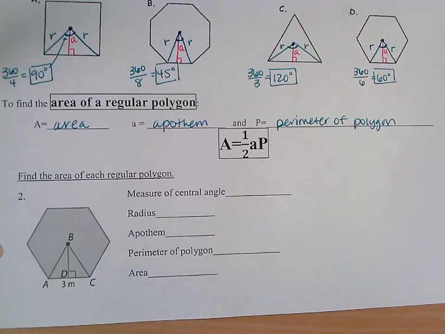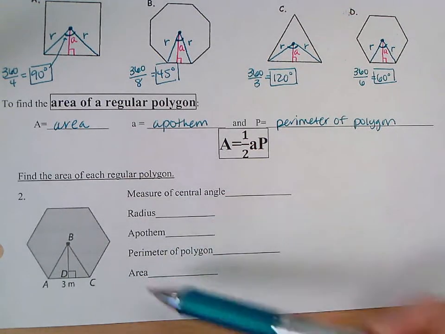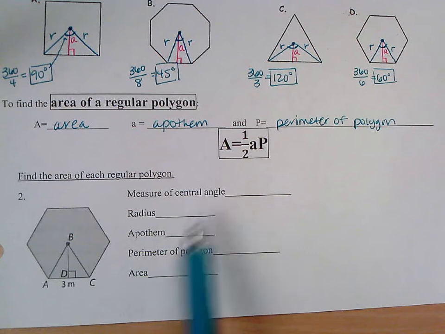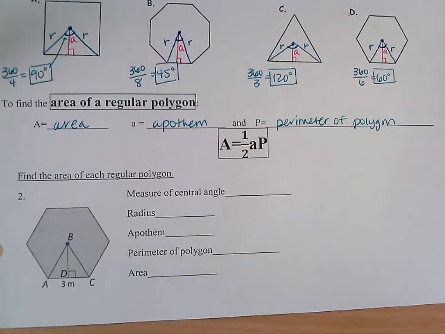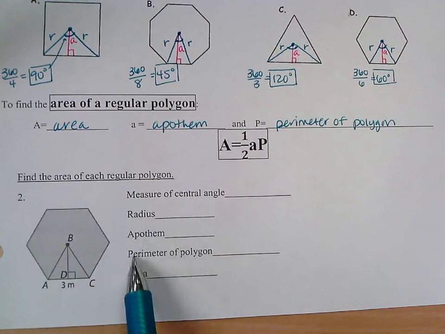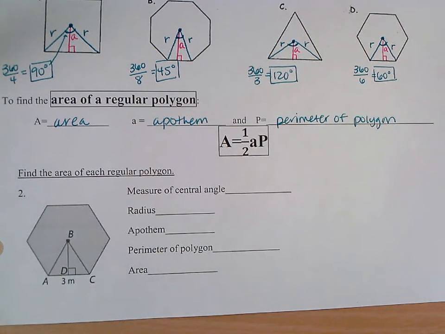So what I'm going to ask you for when I give you a regular polygon, this is what I want you to find. I want you to find the measure of the central angle, the radius, the apothem, the perimeter, and then the area. And to find the area, you are using the apothem and the perimeter anyway. Sometimes you are given some of these pieces of information. You just have to find that from the shape that you are given.